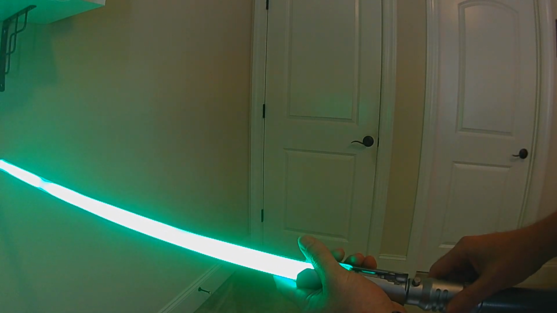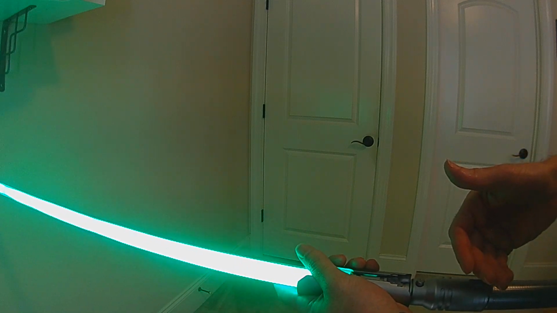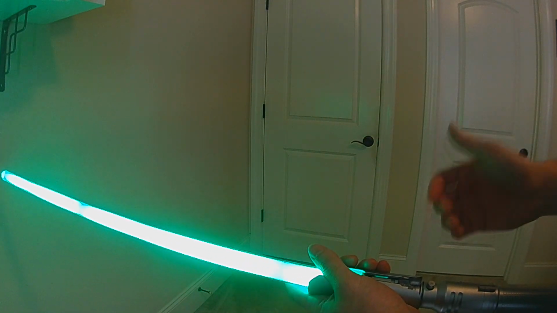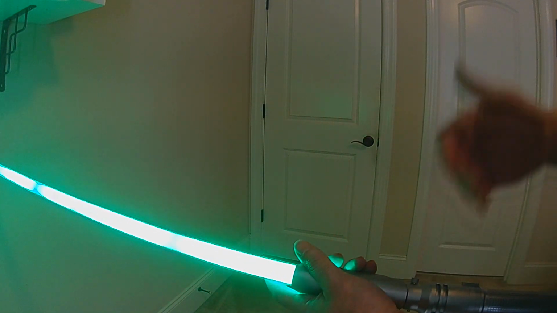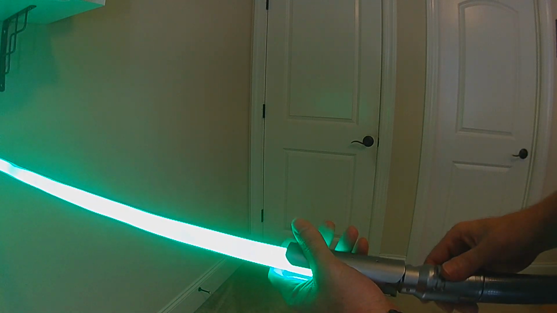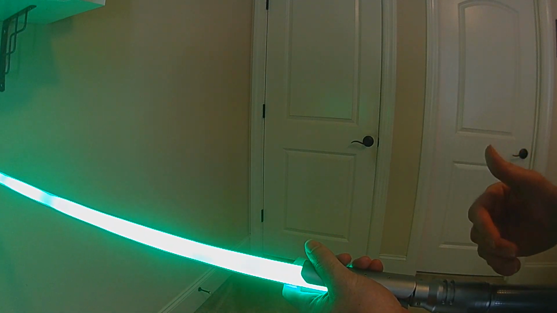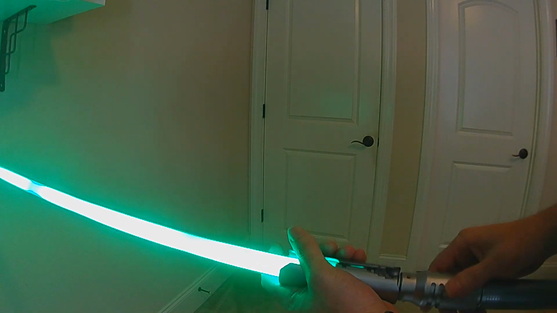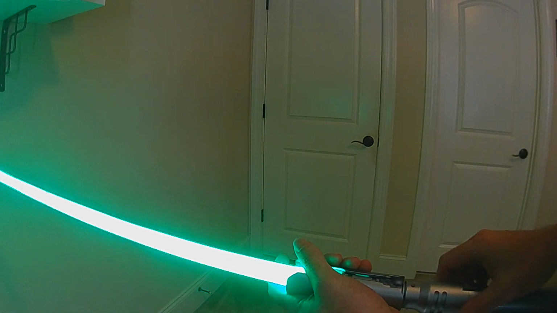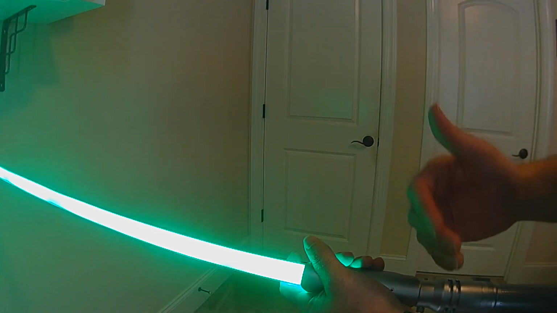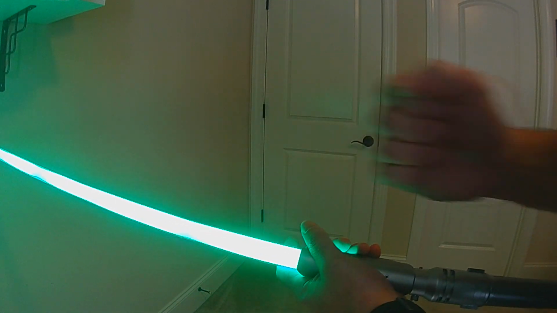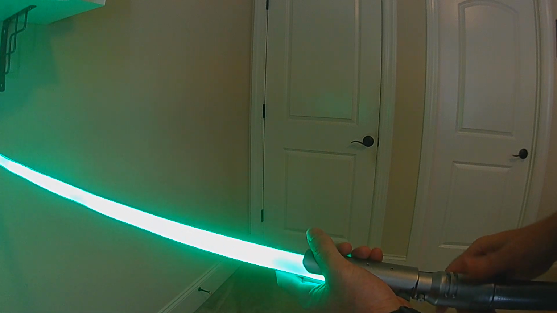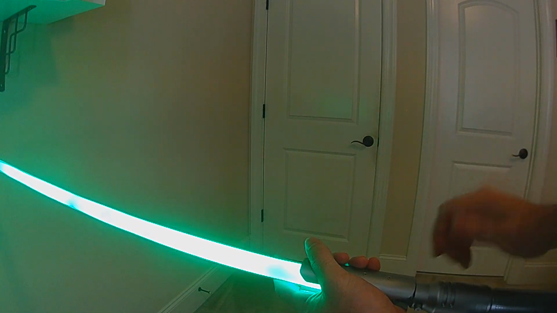And then Swing on speed. You can adjust the swing on speed. You can pull it up or down to make it more sensitive or less sensitive. Twist ignition. Turn on or off twist ignition. Thrust ignition. Turn on or off thrust ignition. Stab ignition. Turn on or off stab. Force push. Turn on or off force push. Force push length. Adjust the force push length, which is the movement required for force push. Twist retraction. Turn on or off twist retraction.